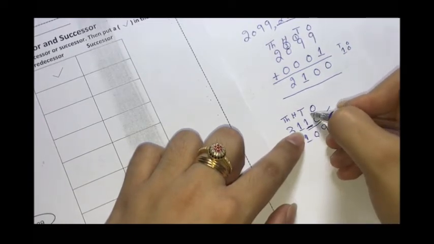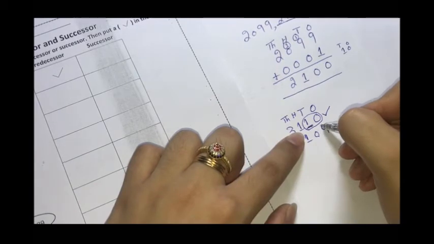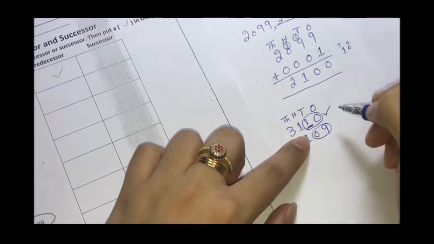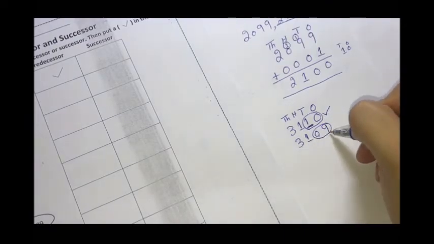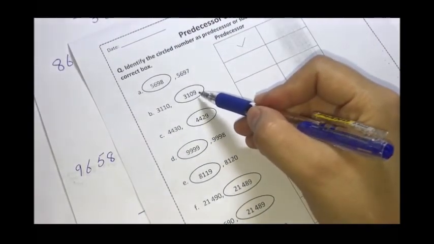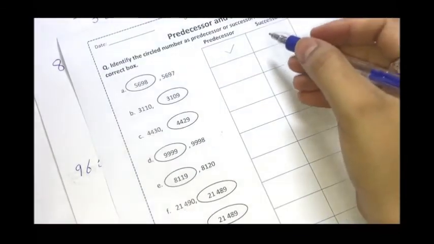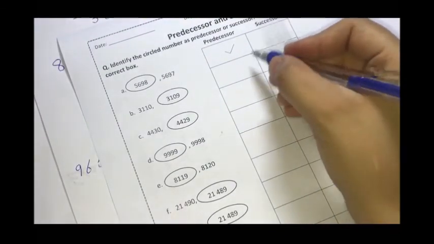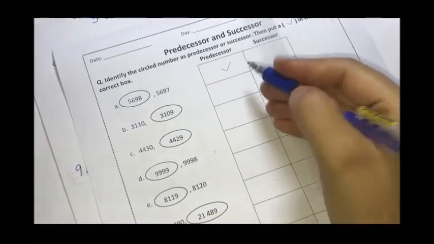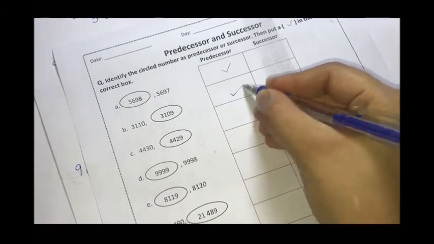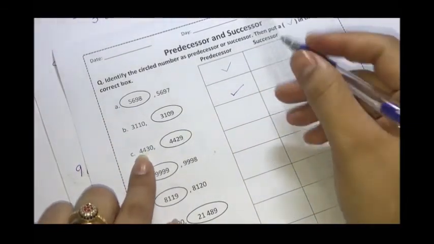Or you can also judge that 10 comes after 9. So 3110 comes after 3109, so 3109 will be the predecessor. So we will tick mark in the predecessor column, right? Let's solve another example.